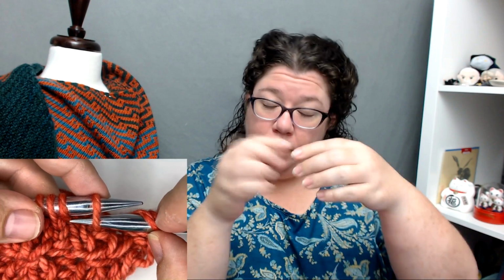Purlwise, you're going to insert your needle from right to left through that front leg, that loop. And the way I remember that is for purlwise, you're inserting your needle parallel to your left hand needle. Parallel starts with P, that's purl. So when you insert knitwise, your needles make a little K.